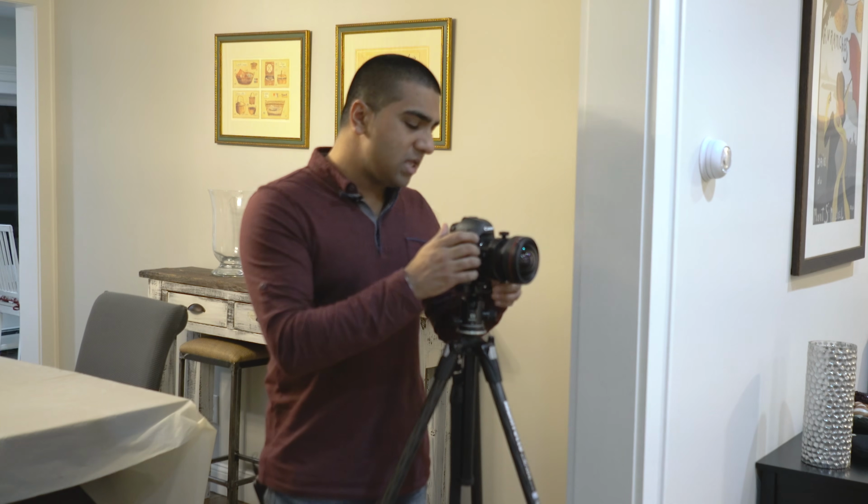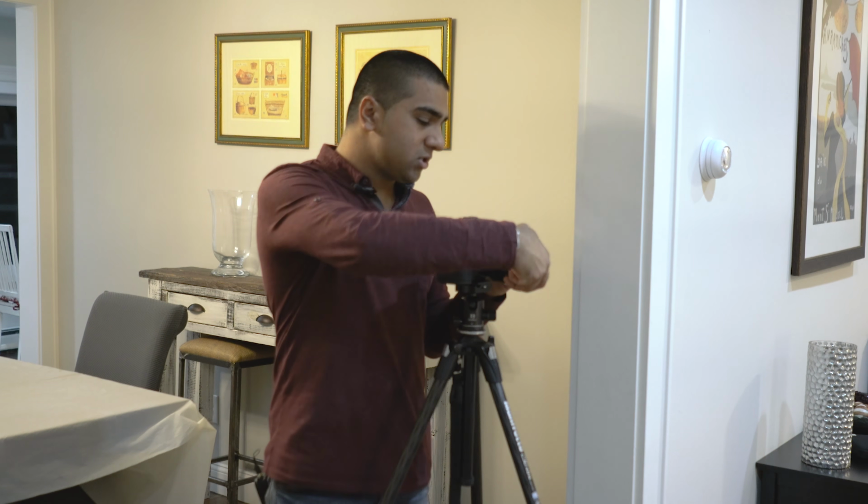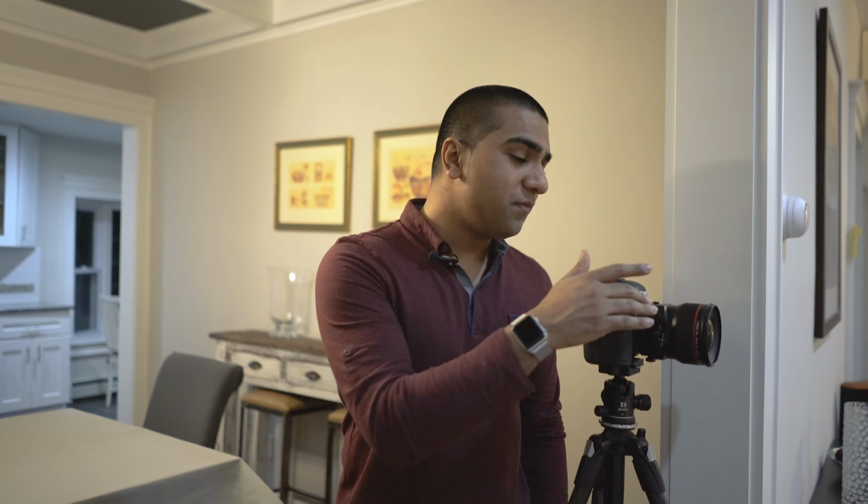I'm just going to switch over to the 24mm tilt shift now, and I'll show you what the 24mm tilt shift looks like from the same distance. Okay, so now that I've got the 24 tilt shift on the Canon 5DSR, I'm going to take a quick picture, and you'll be able to see the difference between the two.